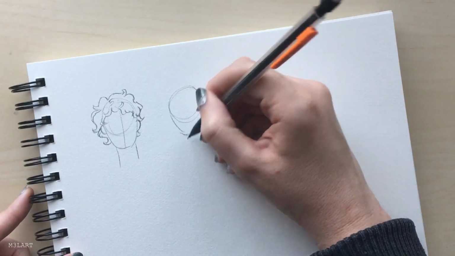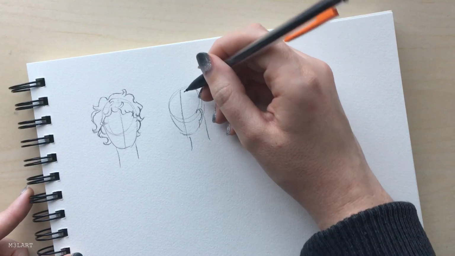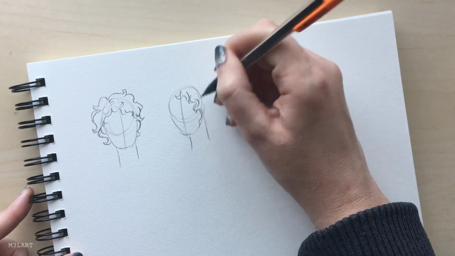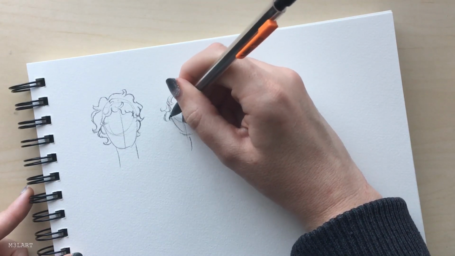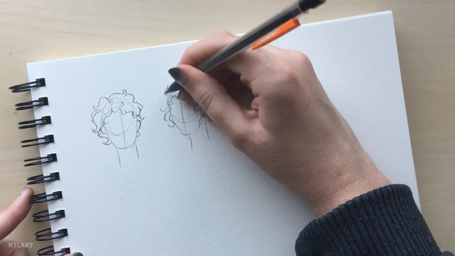Here it is again from a 3/4 angle. Same thing, cover the face with a few curls. I guess not cover, but just frame the face.